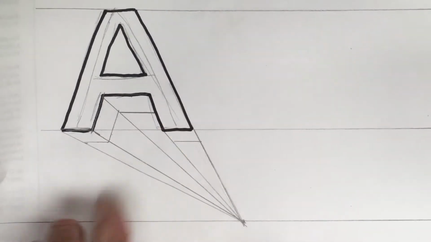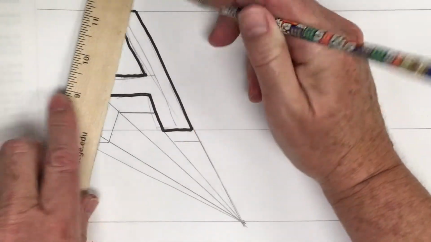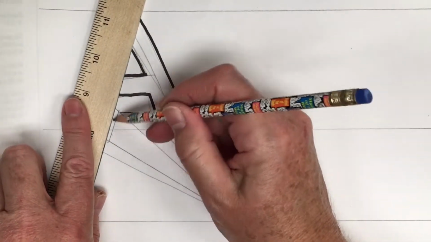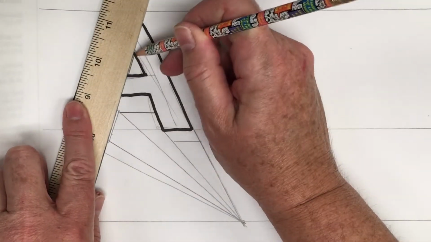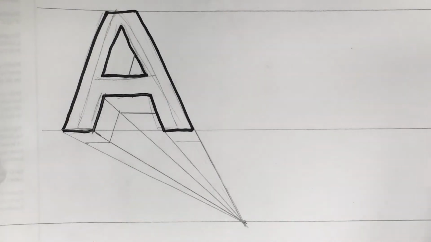Now the inside of the letter A I do not see, but I do see the inside of this area. And so I'm coming off of this line here, and I'm just coming in there. And so now I have the letter A that's drawn three-dimensional.